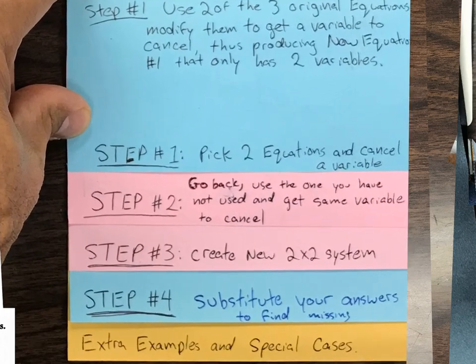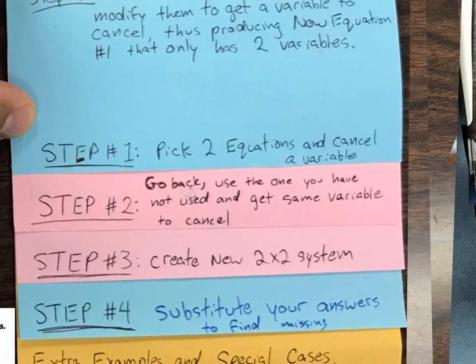Down here it says step 2. There's obviously not enough space to write the whole step, so I just wrote some keywords that'll work for me. You need to decide what those keywords are. Step 2, go back, use the one you have not used, and get same variable to cancel. Emphasis on the same variable, right?